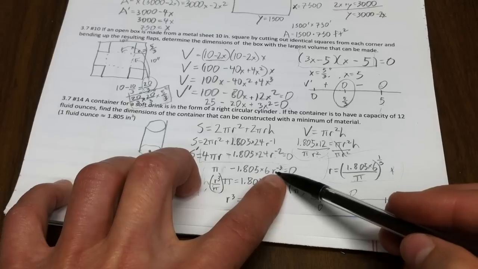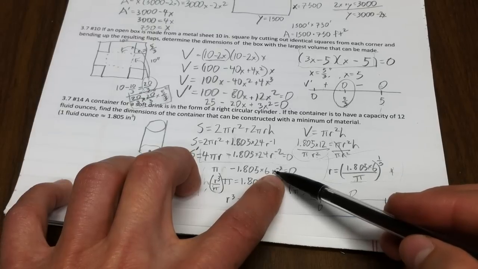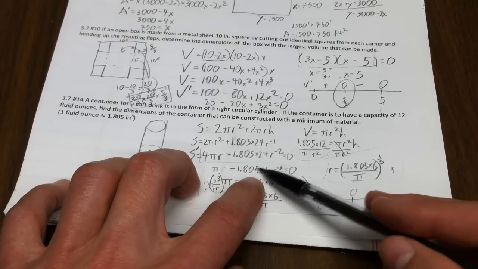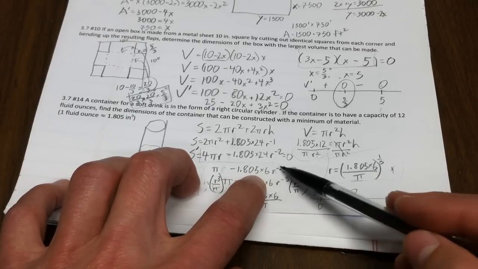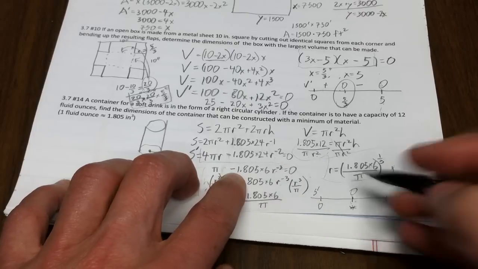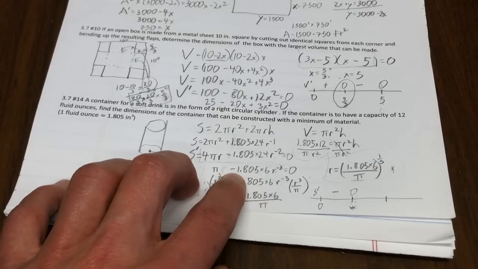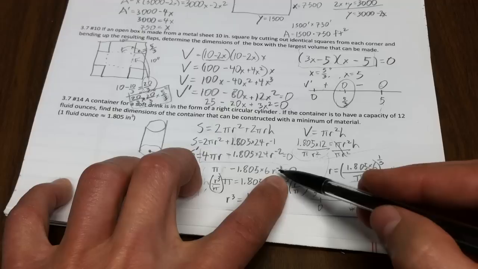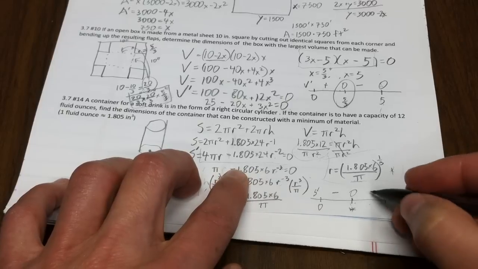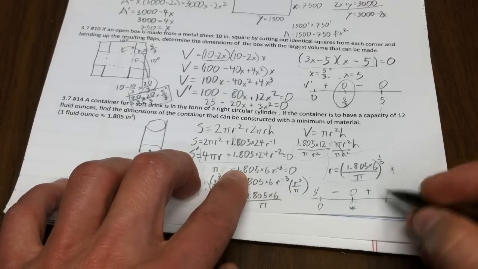If r, this is in the denominator, right, is smaller than that number, can you see that this piece is bigger? The denominator is smaller, this piece is bigger, it's negative. If the negative piece is bigger, that means the surface area is decreasing. If the denominator is bigger, that means this number is smaller. Subtracting a smaller number means that it's increasing.